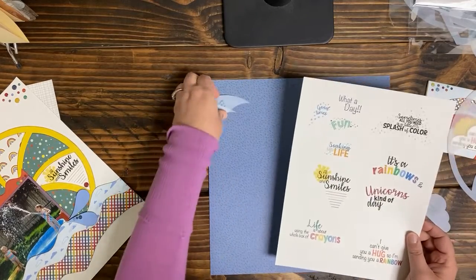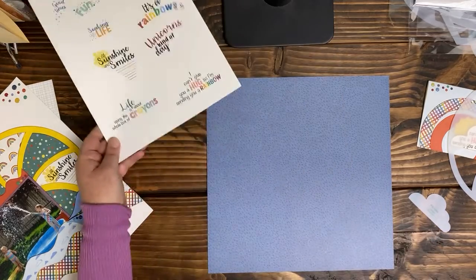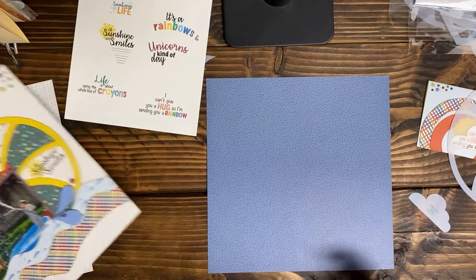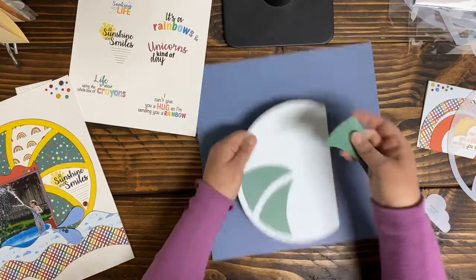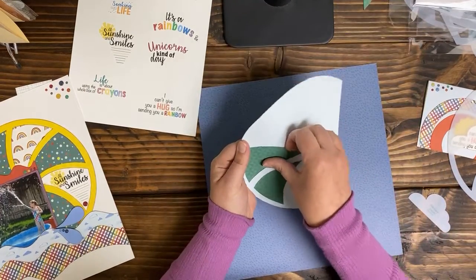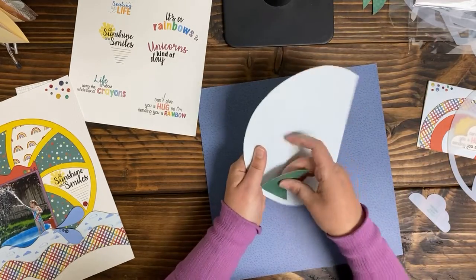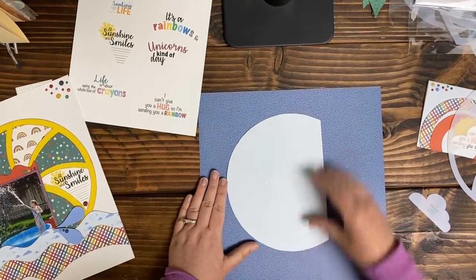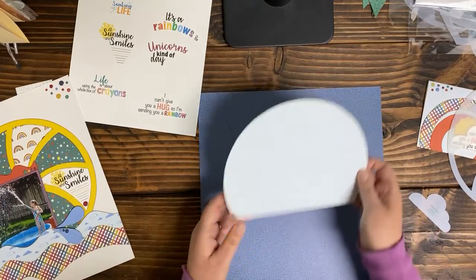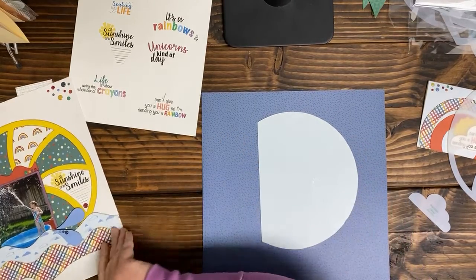I just wanted to show you one other quick idea for the swirl. So let me show you. I'm going to pull these off and I'm going to show you how you can create a little tucking spot for your picture. So again, pretend this is a full circle, okay?